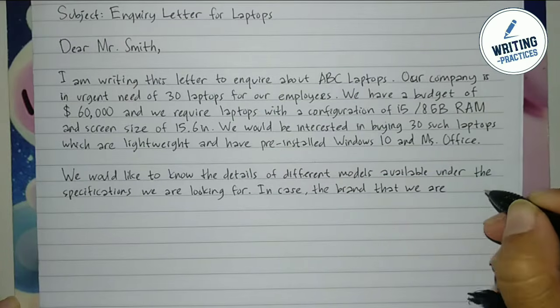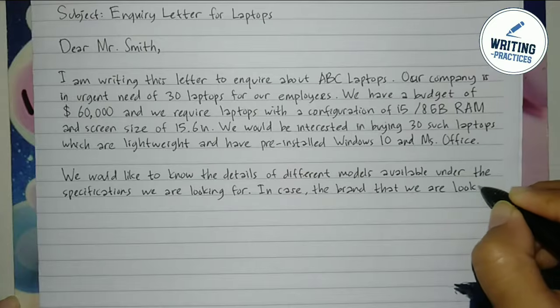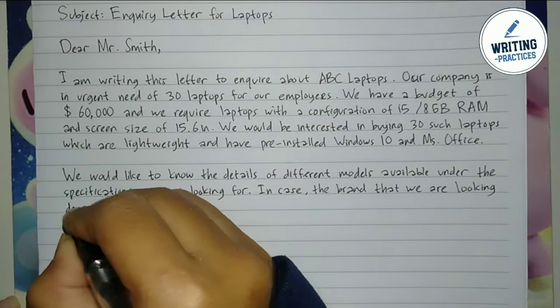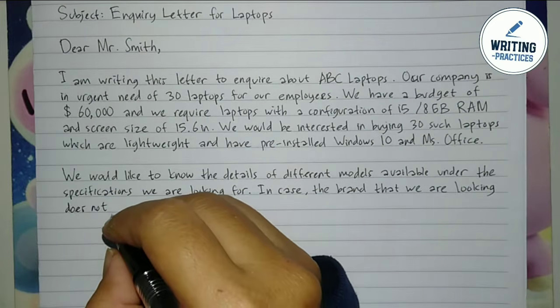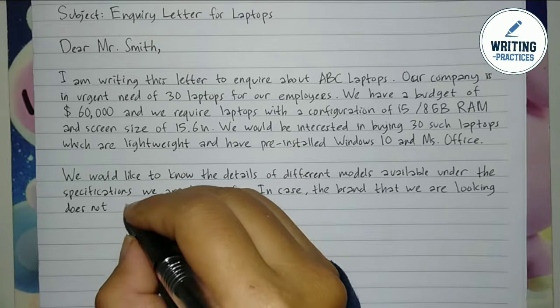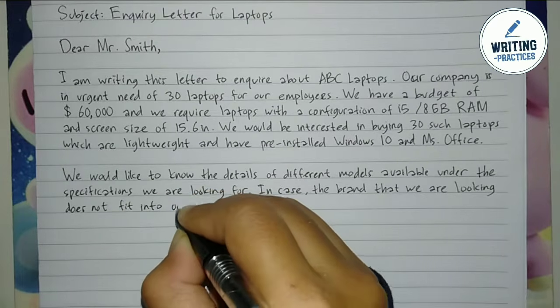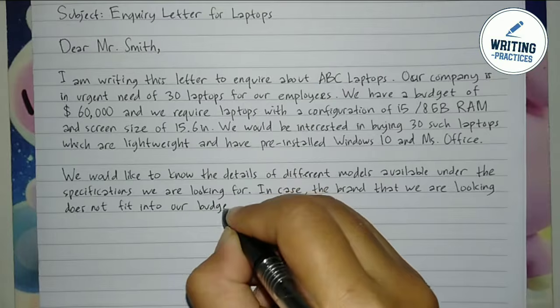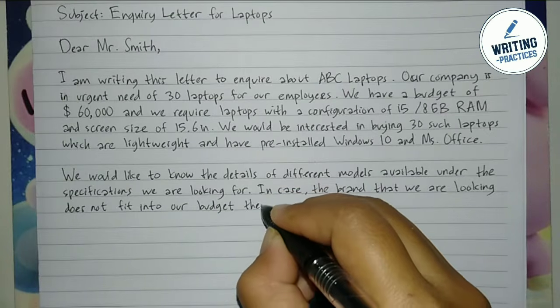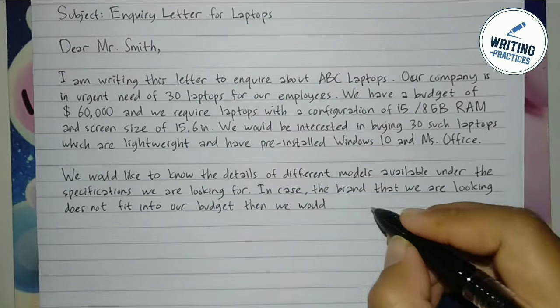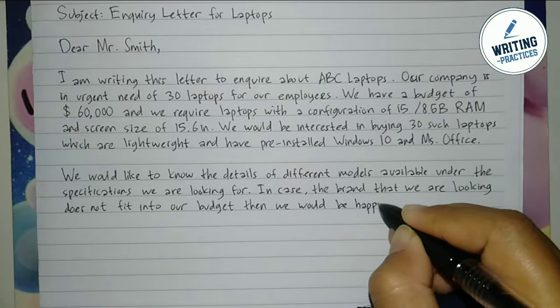For example, you may welcome other brands than what you mentioned in the first place. You can also make limitations about the specifications, like the minimum specs they have to own.